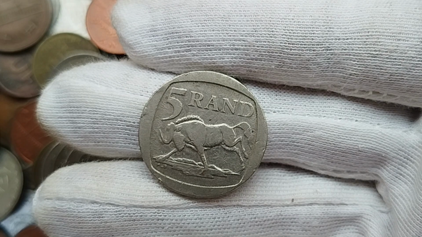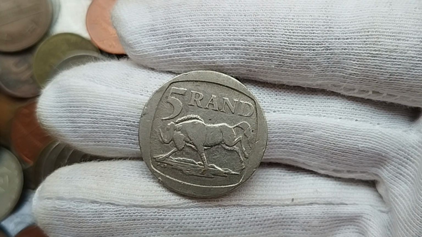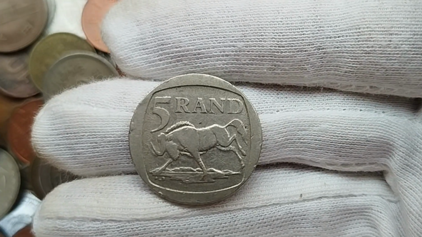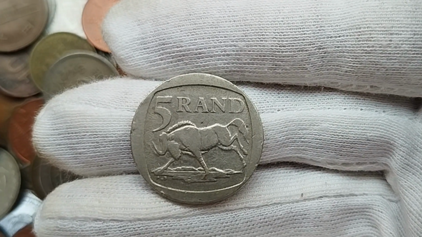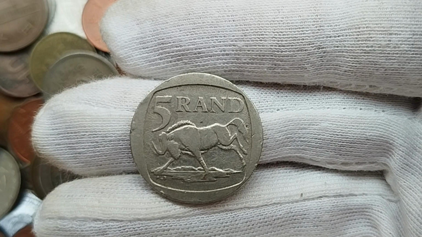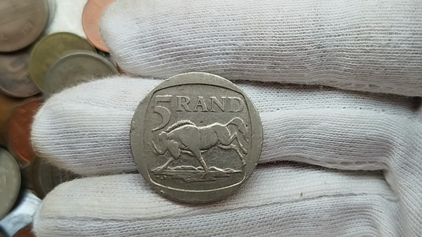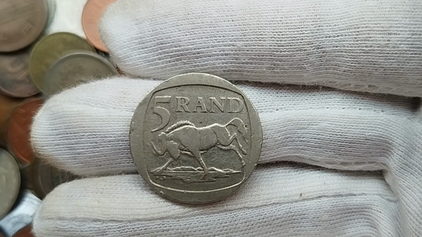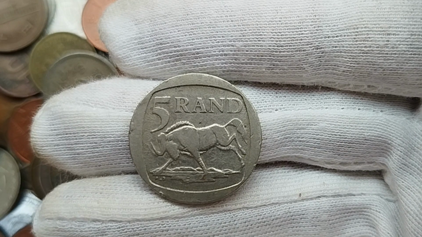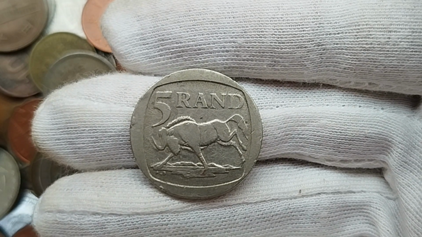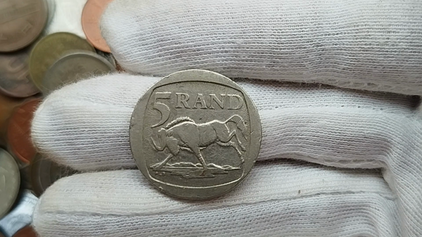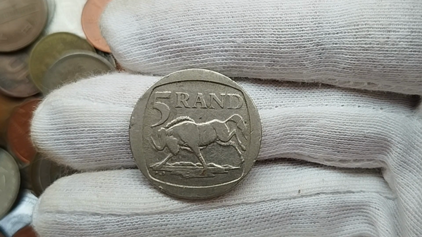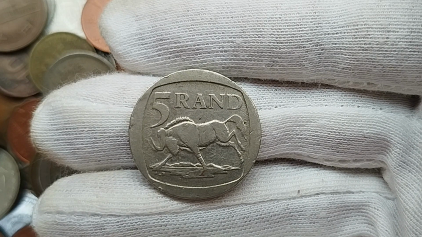Designer and mint details. The coin was designed by S.N. Murray, a skilled artist whose initials can be found subtly placed on the reverse side near the wildebeest's hooves. It was minted by the South African Mint, which has a long-standing reputation for creating coins that are not just functional, but also artistically rich and historically meaningful. The coin's craftsmanship showcases the high quality of South African numismatics. From the fine detailing of the wildebeest's mane to the sharp clarity of the lettering, this coin shows how design and durability can go hand in hand.